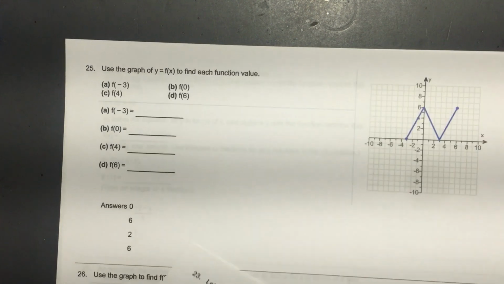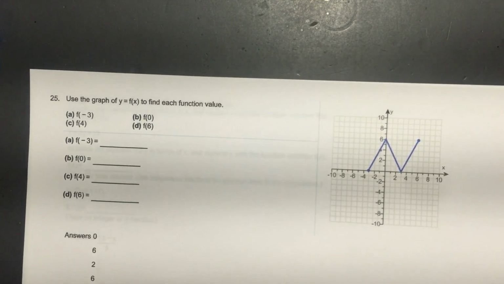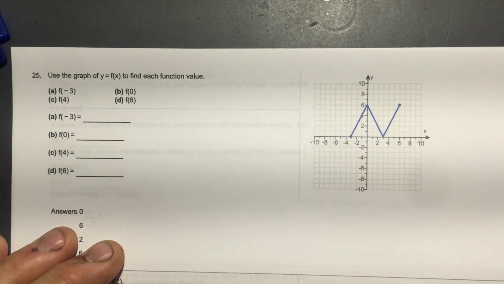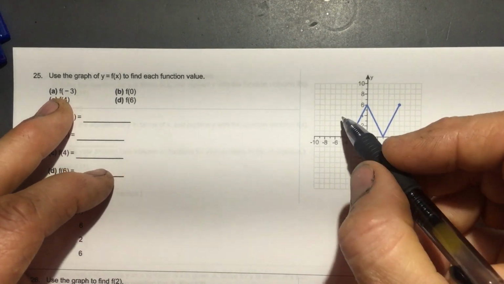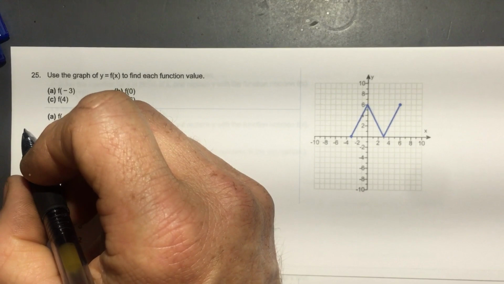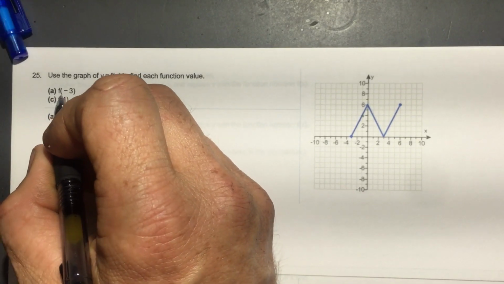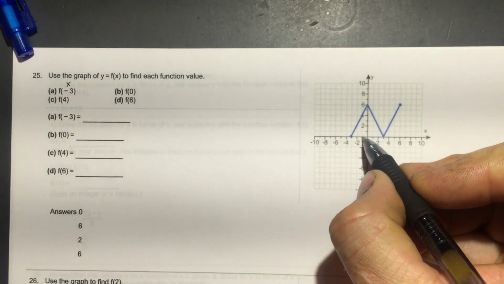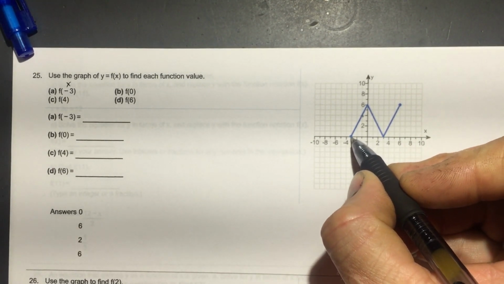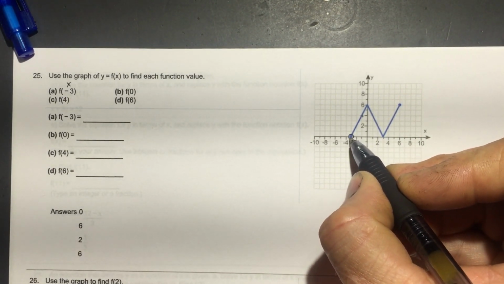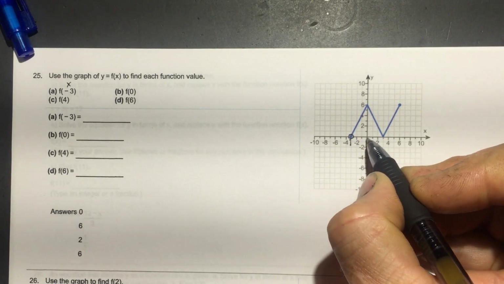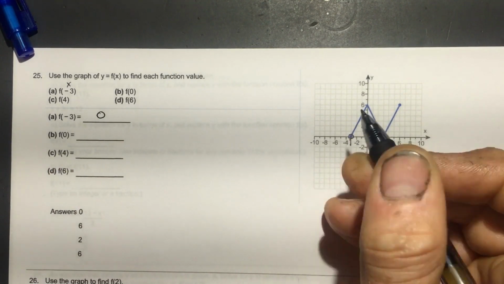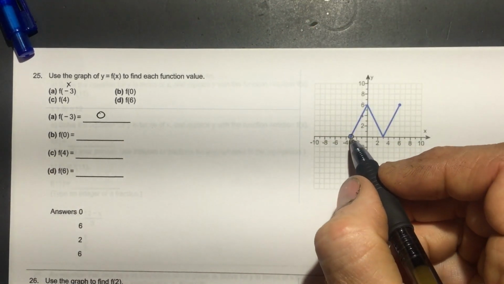Might be jumping the gun. All right, here we go. We've got a graph over here now. Looking at this graph, what is f of negative 3? This is my x value right here, negative 3. So I go to negative 3, here's negative 3 right there. What's the y value there? Well, it's 0. The y value up and down is 0 there.